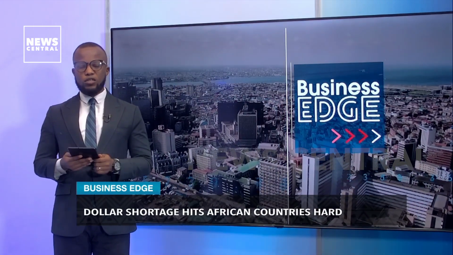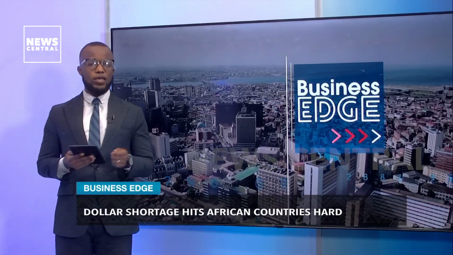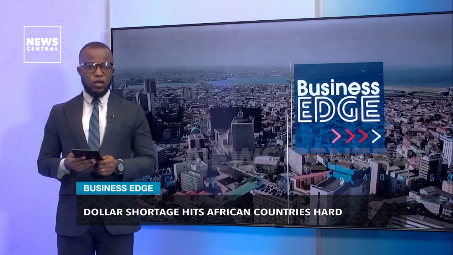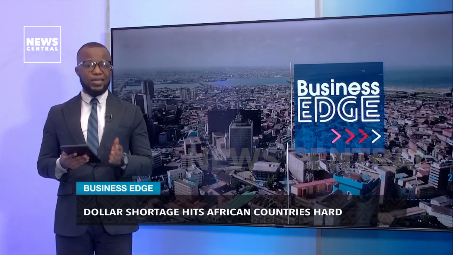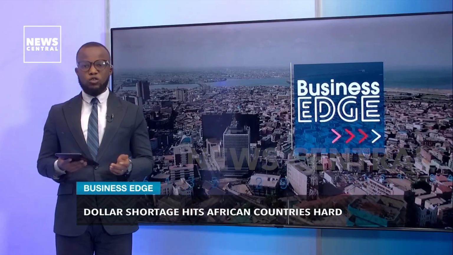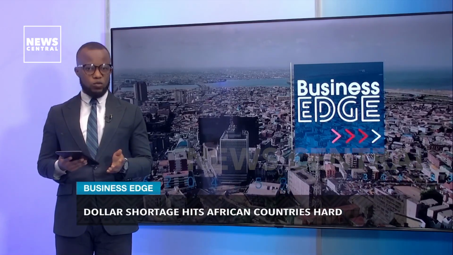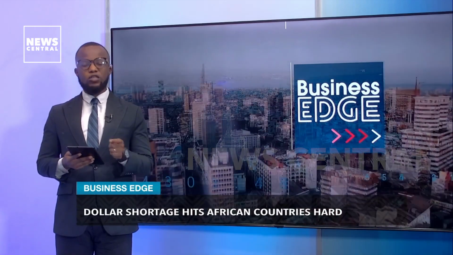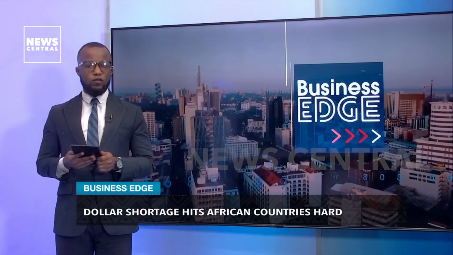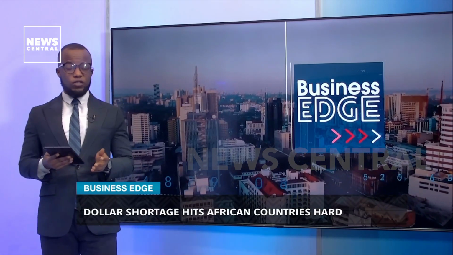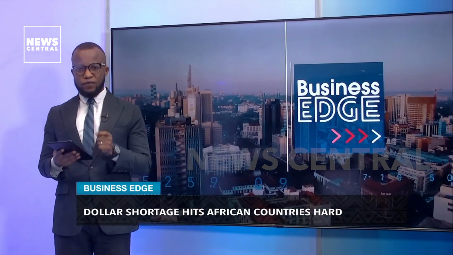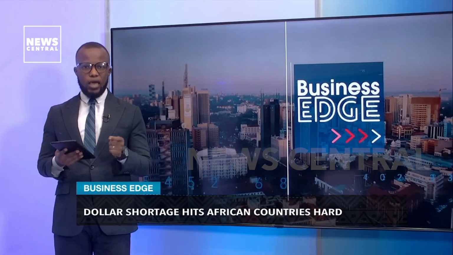Global trade is conducted in the currencies of the world's major economic powers, principally the US dollar, the European Union's euro, the Japanese yen, and to a lesser extent, the Chinese renminbi and the UK's pound sterling. Individuals, firms, and governments elsewhere in the world need these currencies to import goods and services and make other payments overseas. Now, a dollar shortage is simply a situation where the demand for this foreign currency exceeds the available supply at the current exchange rate.